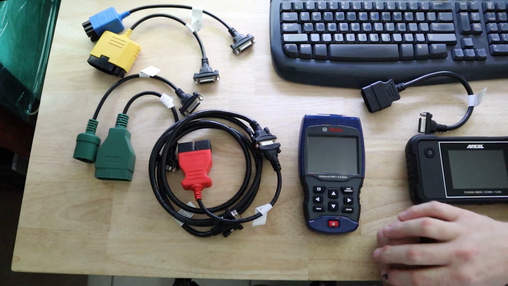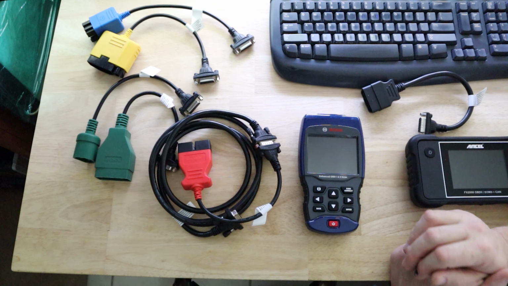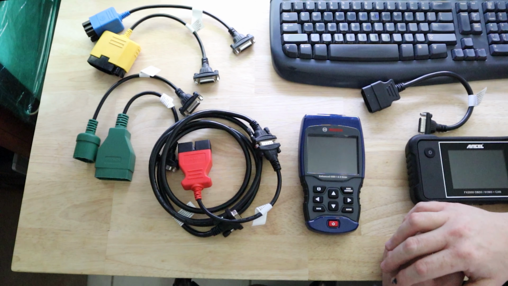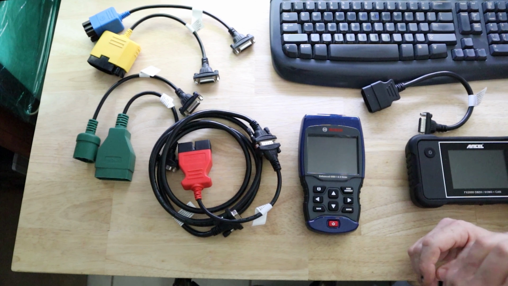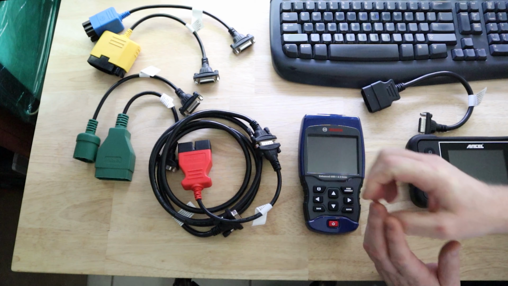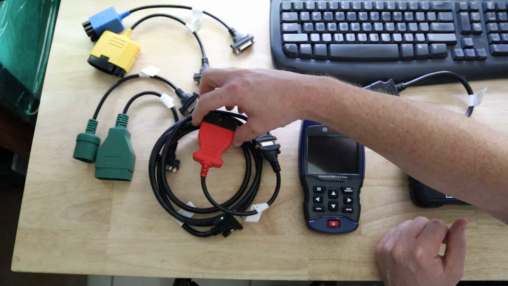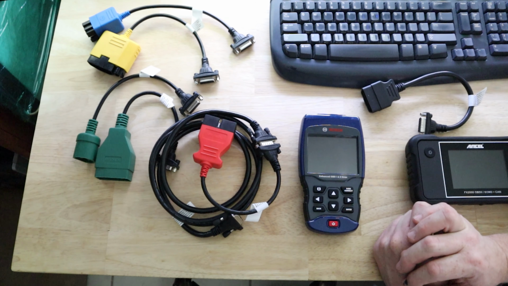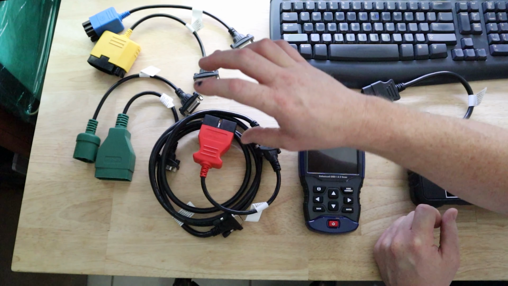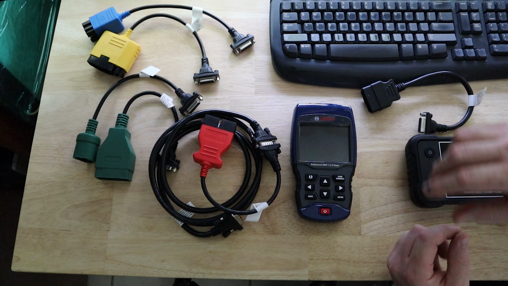So each one had their own proprietary plug, which, from a mechanic standpoint, meant you'd have to have all these tools and all these different plugs, and then you'd have to have a way to read the diagnostic software off of said vehicle. The one we're using today is GM's version. This is the ALDL, or the Assembly Line Diagnostic Link Protocol. That's the one that GM used to plug into their vehicle, and we're going to use this scanner.